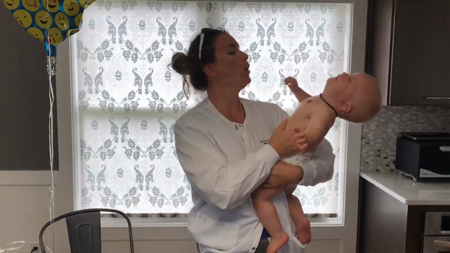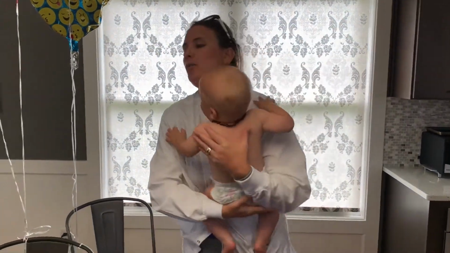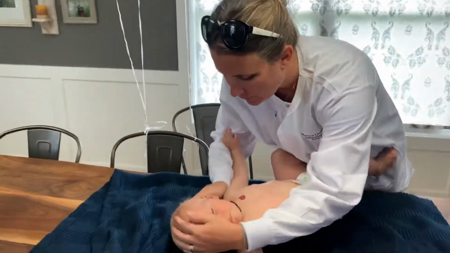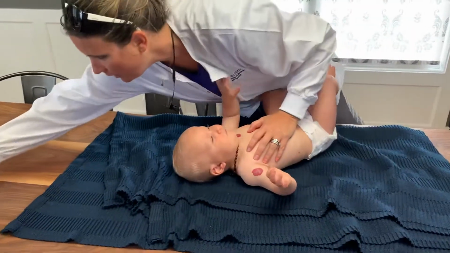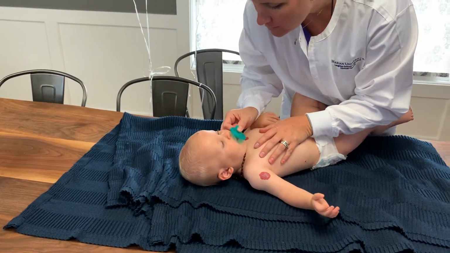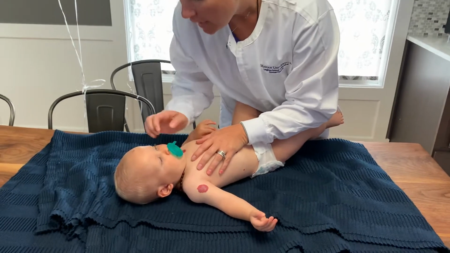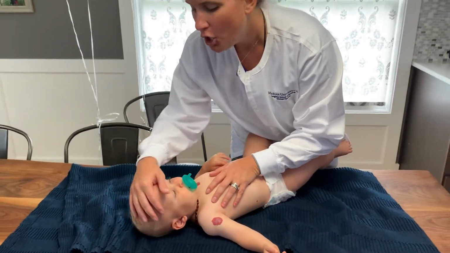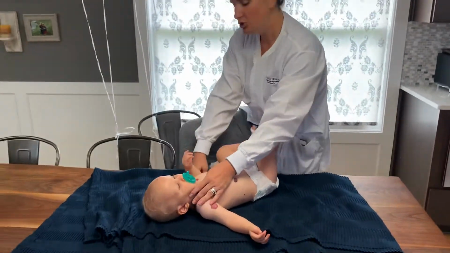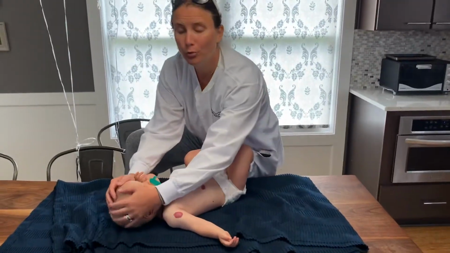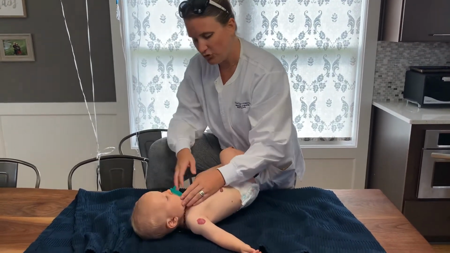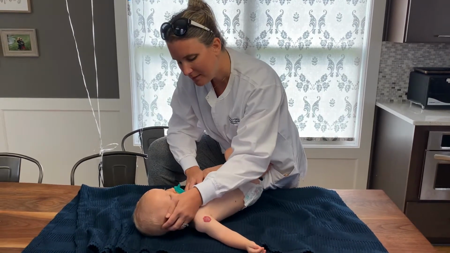Okay, we're going to assess your head. When we're assessing his head, we're looking to see what the shape is. We are looking to see babies' heads when they're born, their sutures are not closed. So they have sutures, they're not molded.